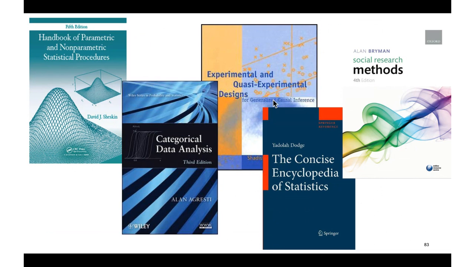You see here a couple of books you might consider checking. Alan Agresti, Categorical Data Analysis. It's essentially all about nominal and ordinal variables. Parametric and Nonparametric Statistical Procedures by David Sheskin. It's a cookbook. It's really a cookbook. It has chapters for individual tests with small examples, with explanation, and so on. A very interesting book I already mentioned when we talked about interviews has a chapter about statistical methods, and of course the book of Shadish on experimental and quasi-experimental design for generalized causal inference.